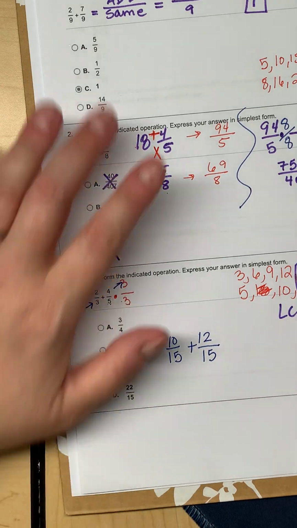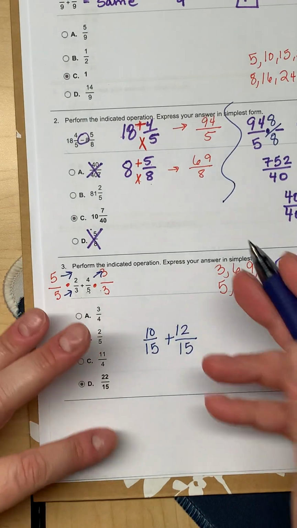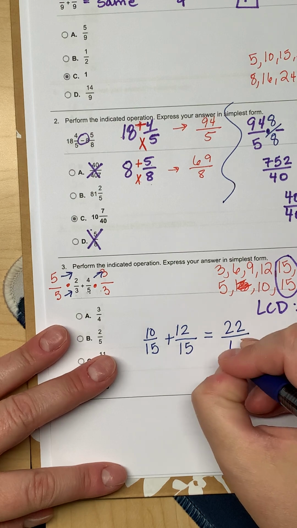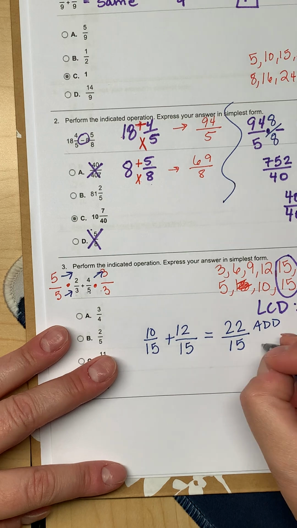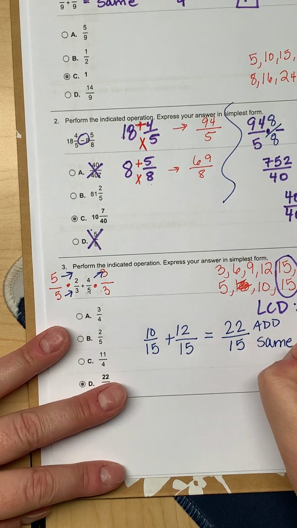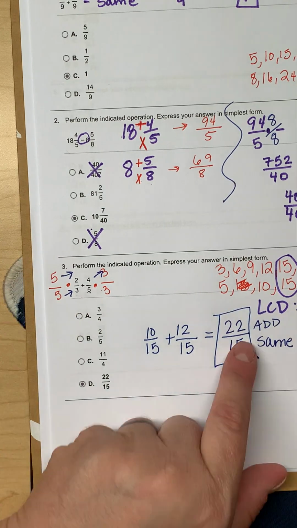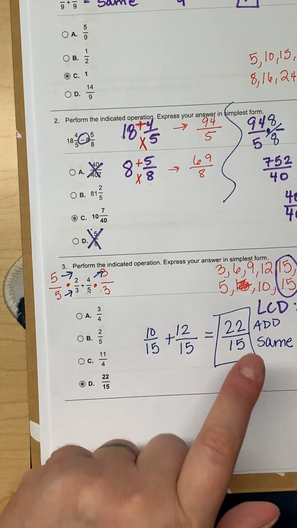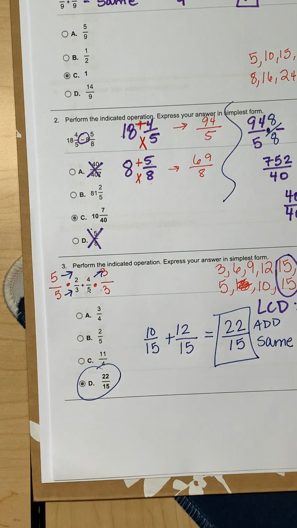Okay, then this turns into number 1, where you add the tops and you keep the bottoms the same. So we get 22 on the top, 15 on the bottom. Where did we get those? We added the 10 and the 12, and we kept the 15 on the bottom. Yay! And then that should not reduce because 22 is even and 15 is not. And it looks like the answer is an improper fraction. Woohoo! All right, let's keep going.